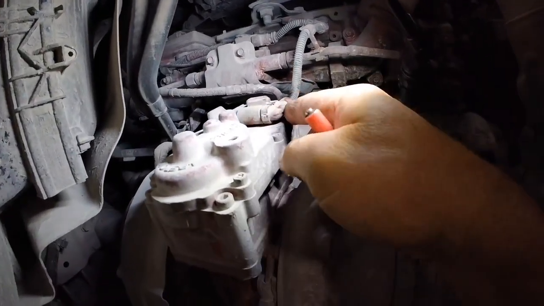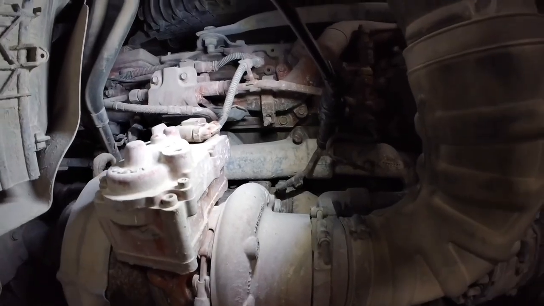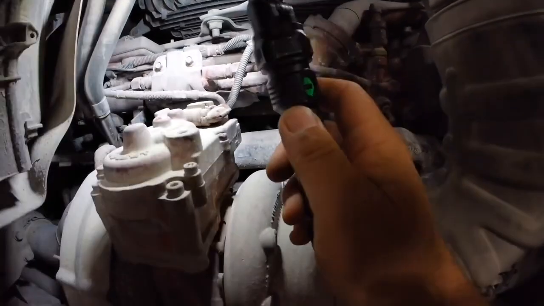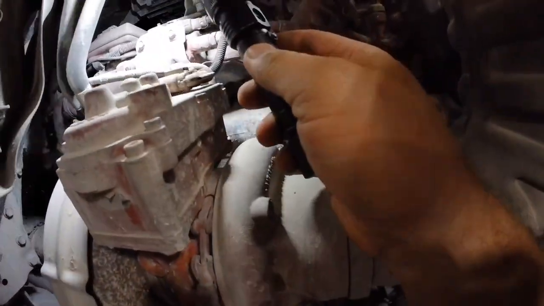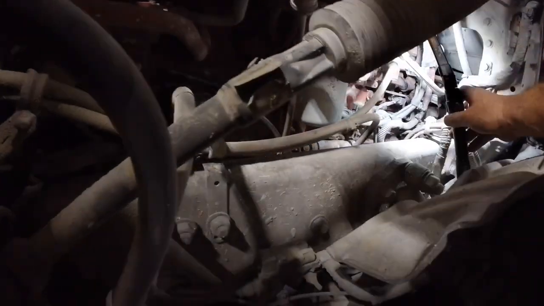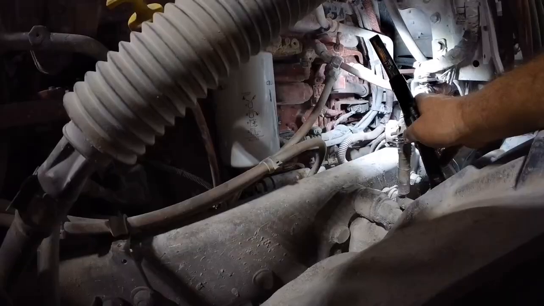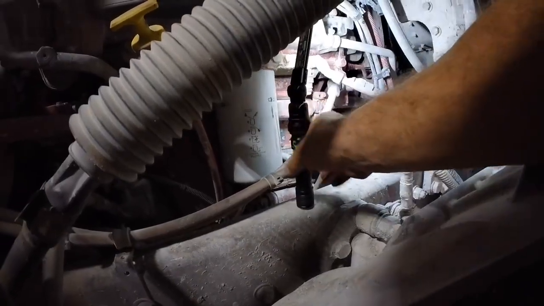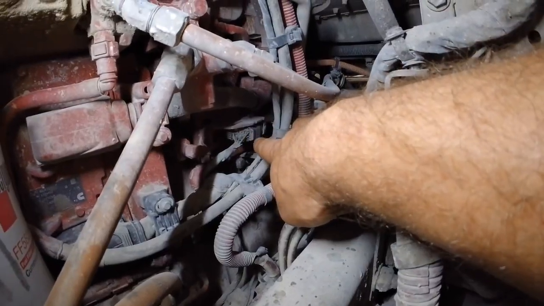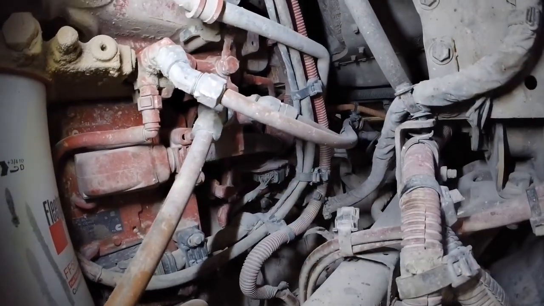I gotta find the 14 pin connector and see where that's at. Pretty sure it's on the other side of the truck. Make sure it's not here. There it is. That connector right there is a 14 pin connector. We'll have to get that apart and check it. So we'll be right back.